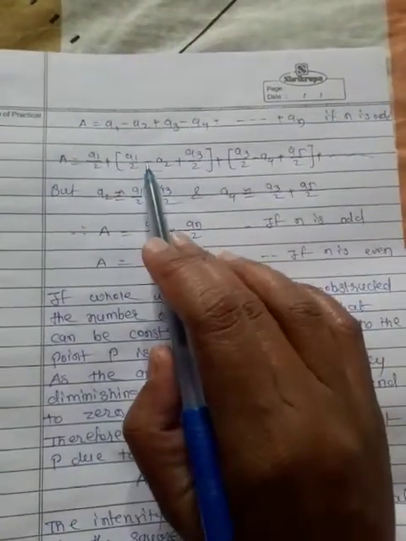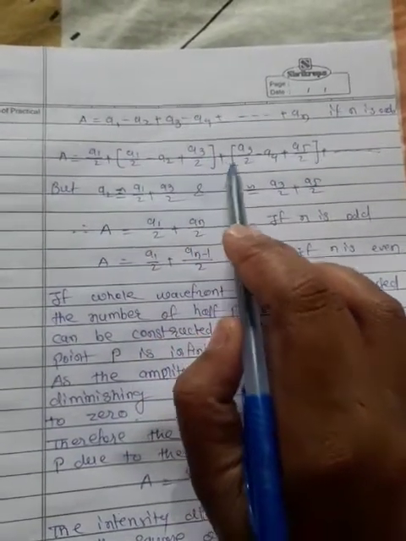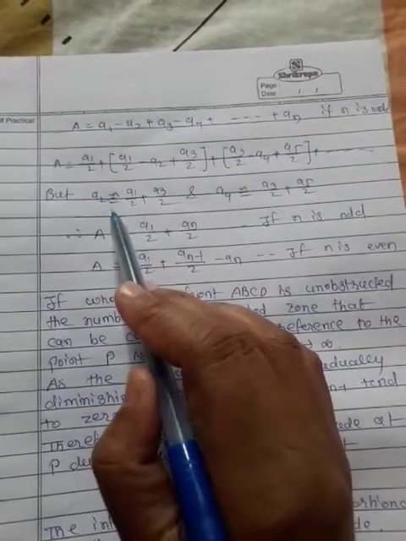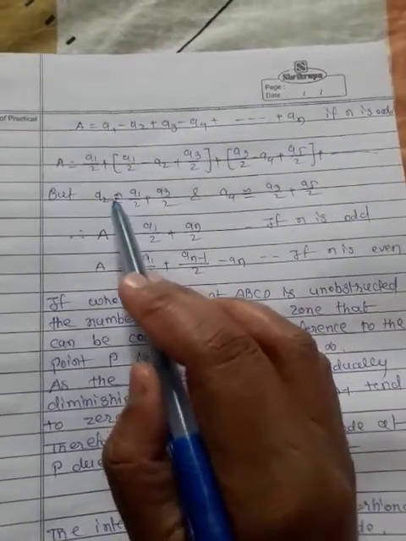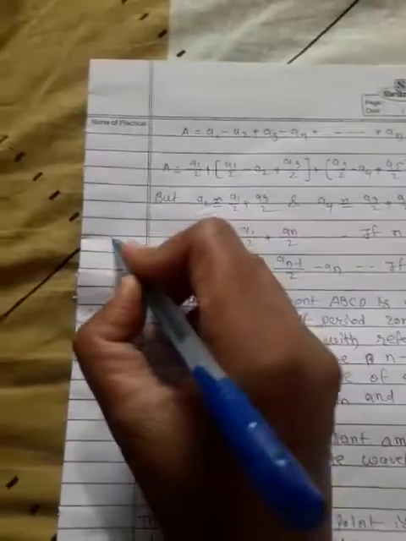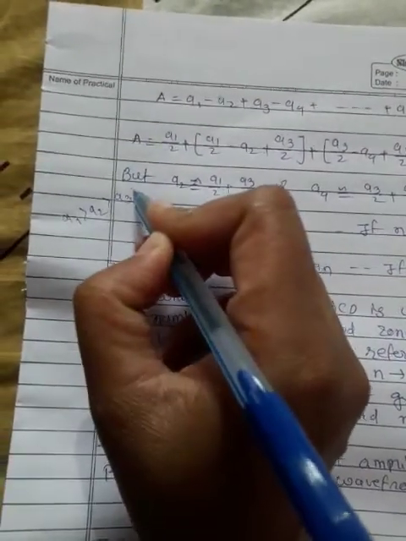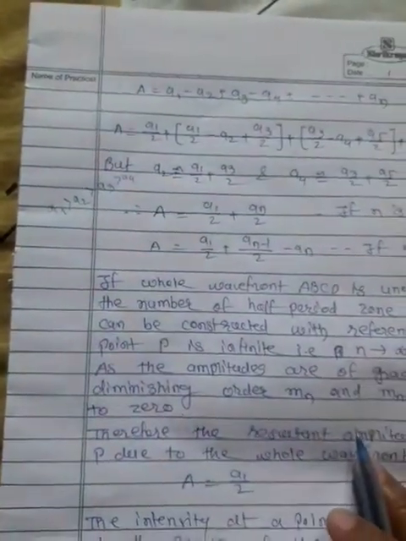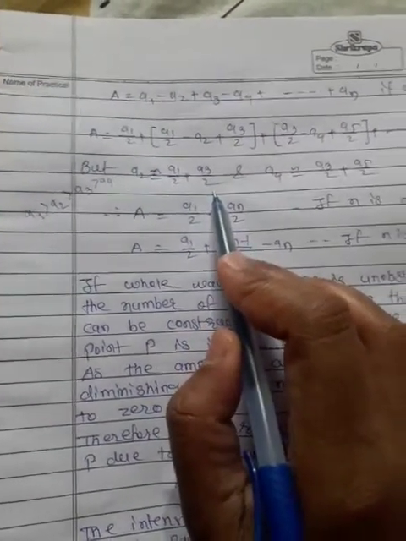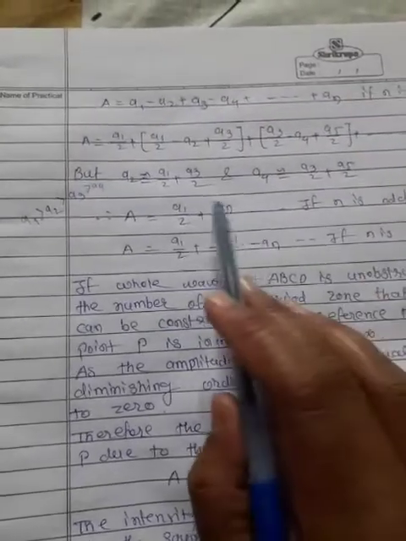This equation can be written like this: A1 by 2 plus (A1 by 2 minus A2 plus A3 by 2) plus (A3 by 2 ...), and so on. In this way we arrange the equation. Since A1 is greater than A2, A2 is greater than A3, and A3 is greater than A4, the value goes on decreasing. Therefore we consider A2 to be approximately equal to A1 by 2 plus A3 by 2. Similarly, A4 is approximately equal to A3 by 2 plus A5 by 2. In this way we get all the values.